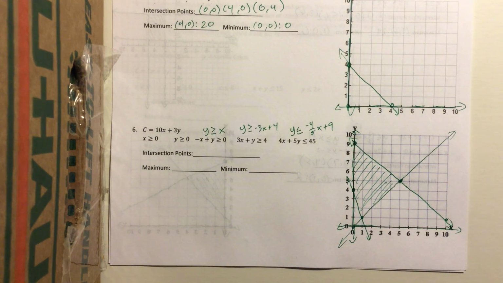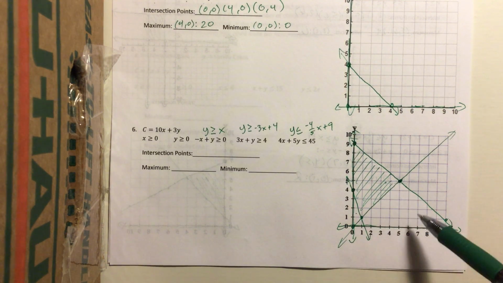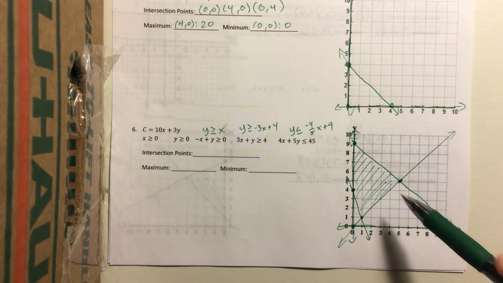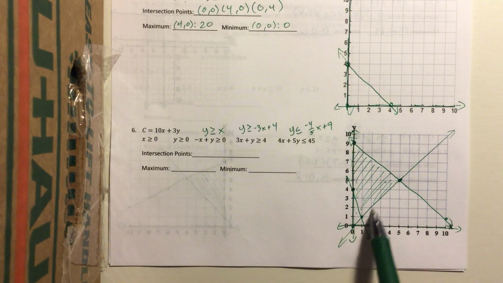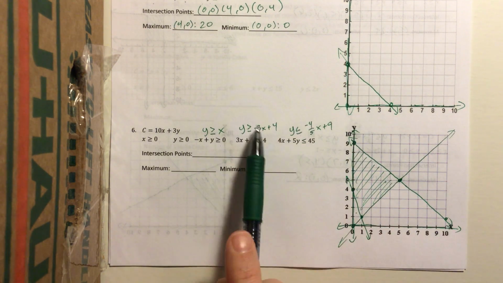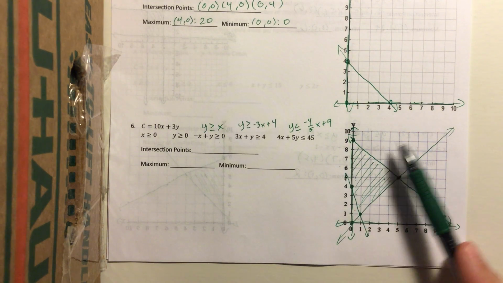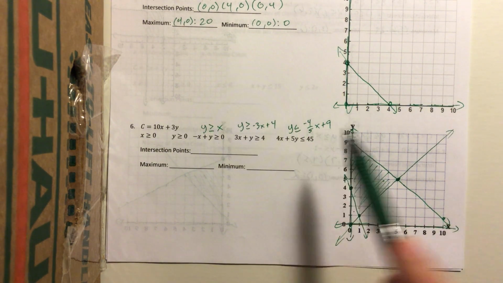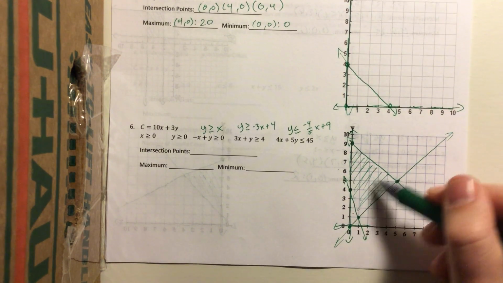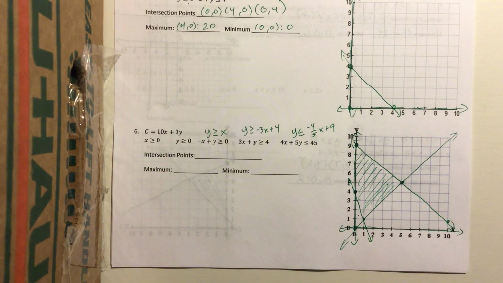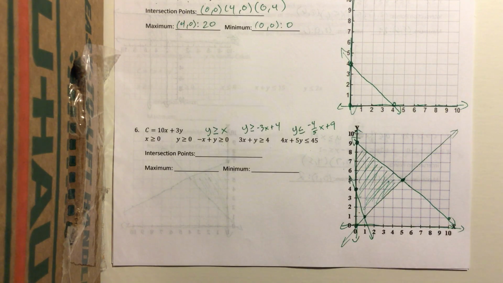If you're having a hard time finding which one is supposed to be your region, because we have another enclosed region here, and one here as well, again, think about the inequalities. Y is greater than or equal to x. That was this line, so it's got to be the region above it. Y is greater than or equal to negative 3x plus 4. That was this line. It's got to be the region above that. And this last one, less than or equal, was this line. That's going to be the values below it. And so this region satisfies all three of those inequalities. These other regions don't satisfy at least one of these inequalities.